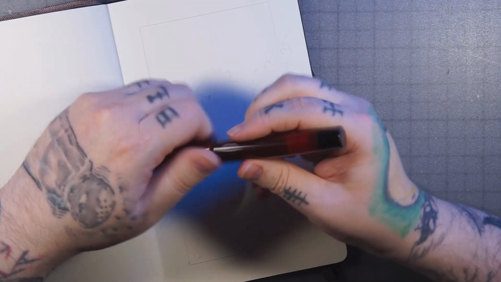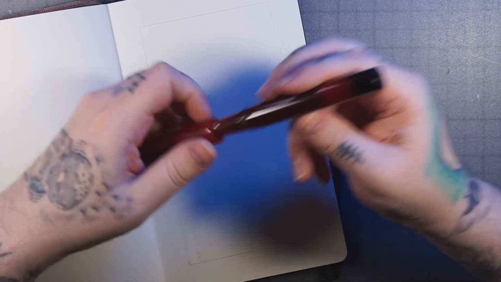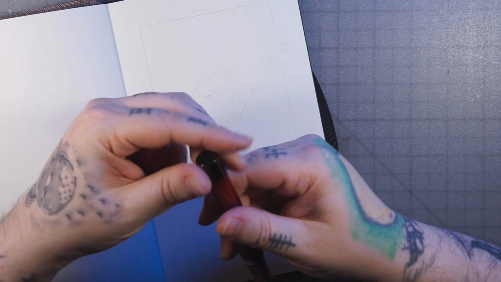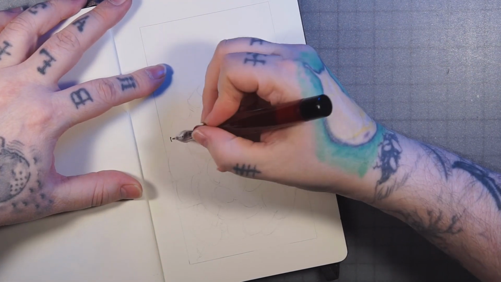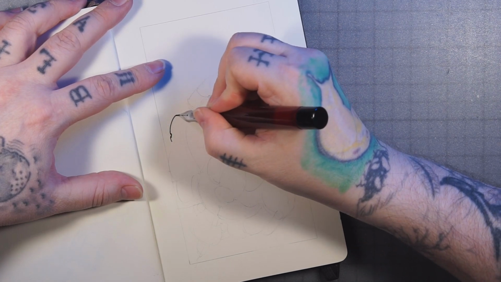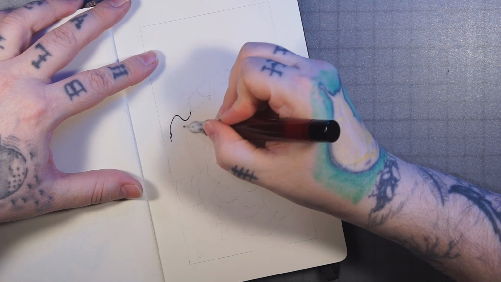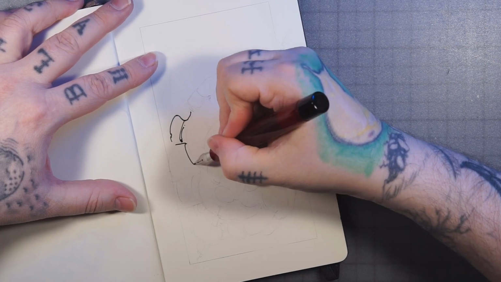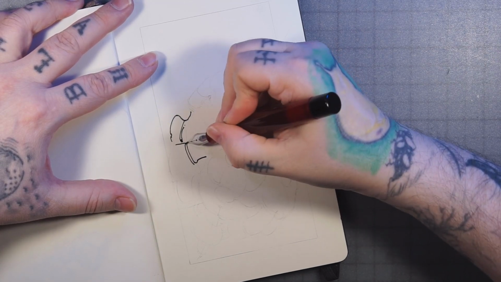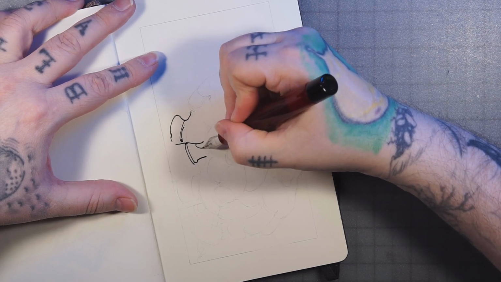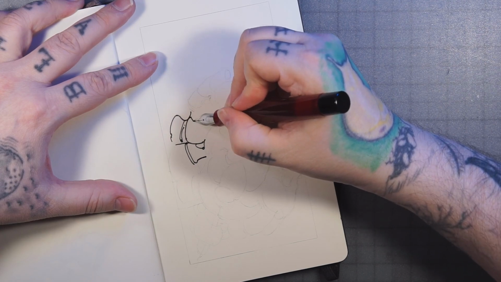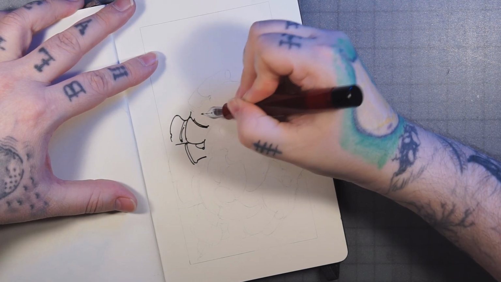All right, we're going to give this Opus 88 pen a try again. I have no idea what ink is in here anymore. Hopefully it's a good one. I don't remember. Hey, nice. It's been sitting there for a while, and it just draws. It's a nice juicy pen. So yeah, I'm just following my sketch, more or less. It's almost automatic drawing, but not quite.